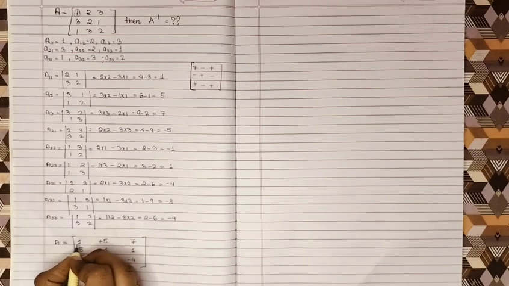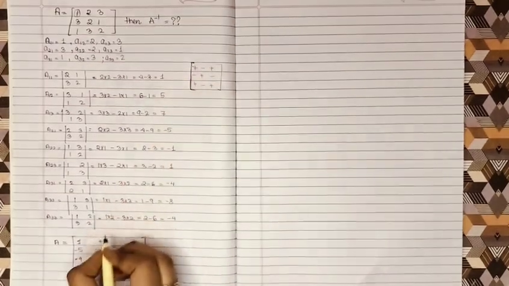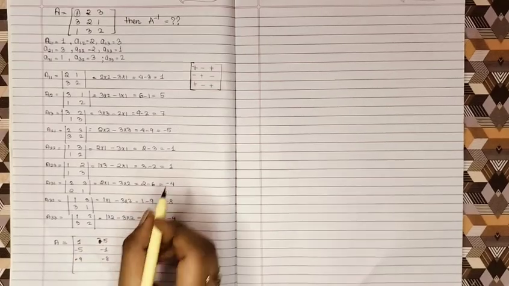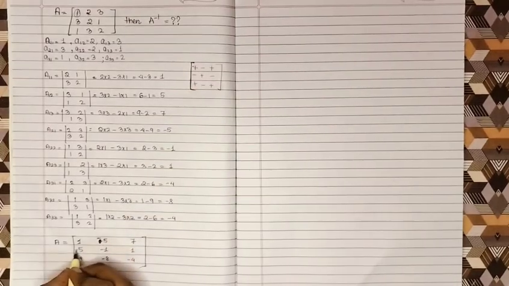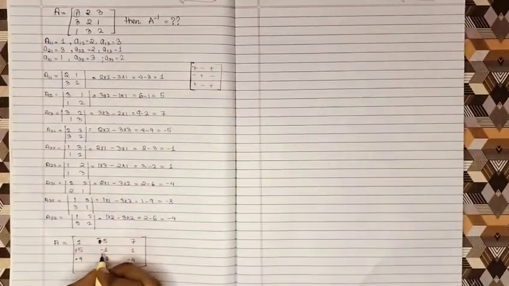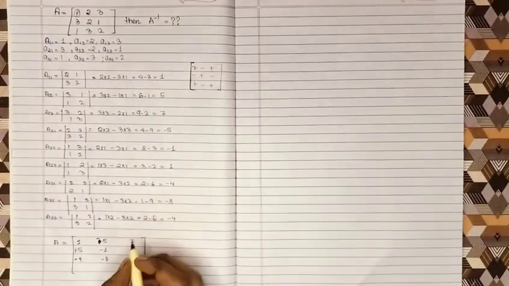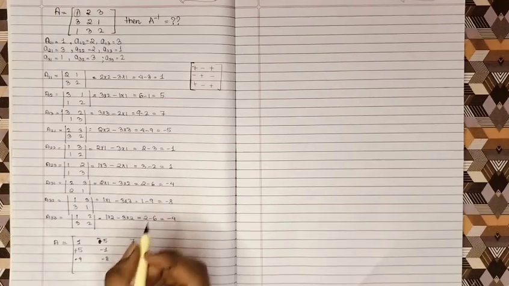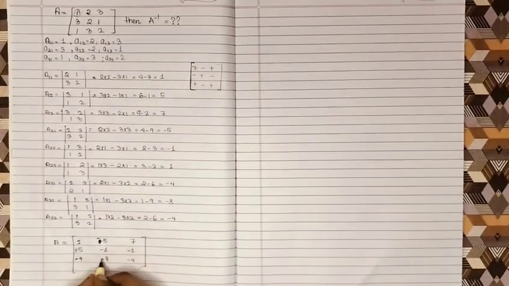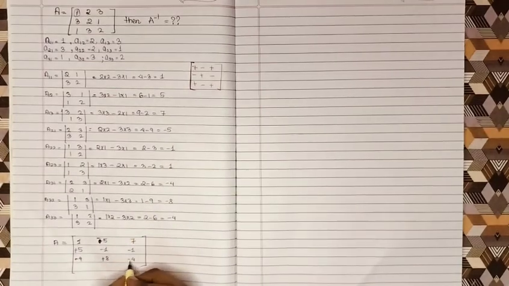Here this is plus, so this will remain plus, but here this will change into minus. This is plus, this will change into minus. This is already minus, and minus into minus will be positive. Now this is plus, plus into minus is minus. Now minus into plus is minus, plus into minus is minus, minus into minus is plus, plus into minus is minus.